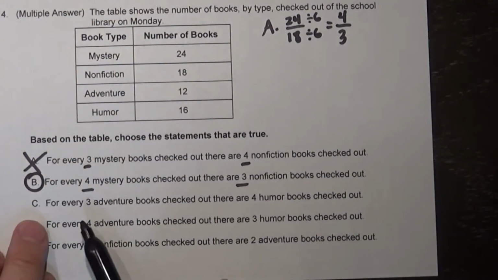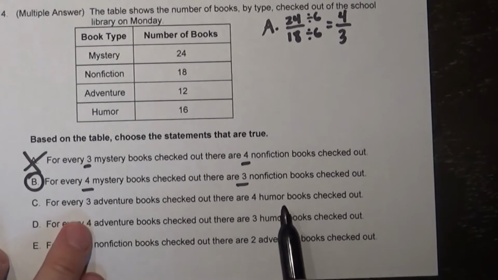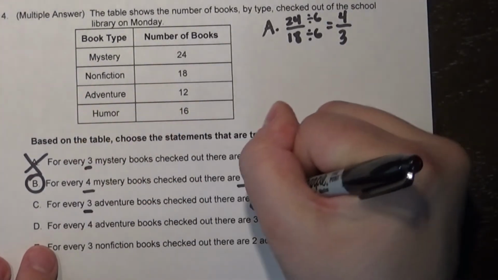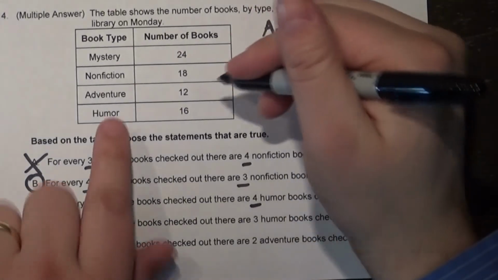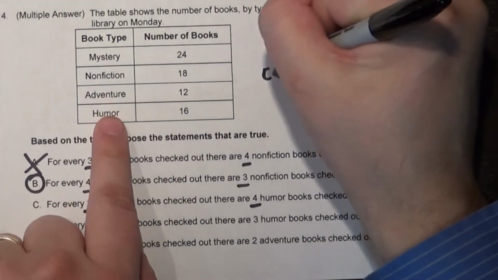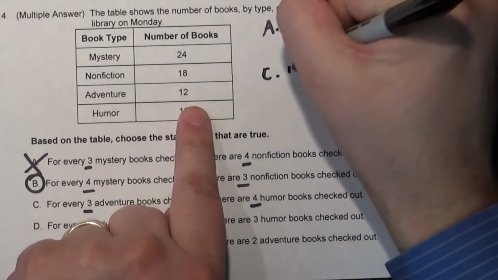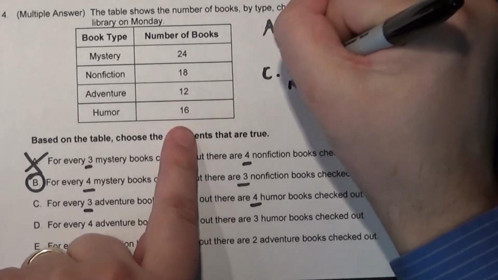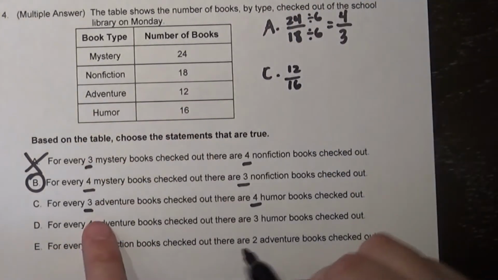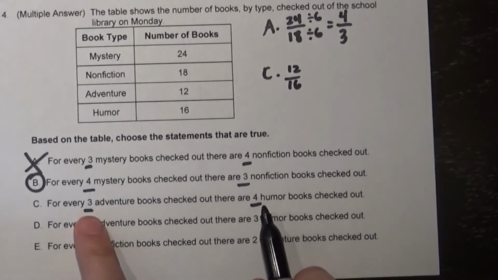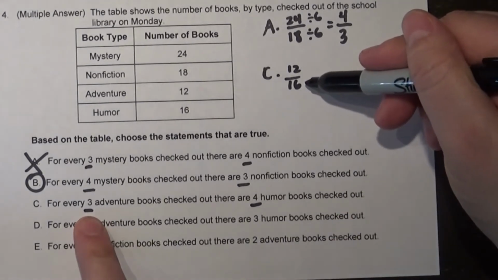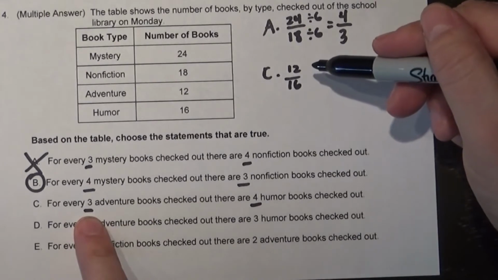Let me look at letter C. For every 3 adventure books checked out, there are 4 humor books. So I'm looking for a ratio between adventure and humor. This is my work for letter C, by the way. So I have 12 adventure to 16 humor. Again, order is pretty important here. Think about what we did earlier. We have a smaller number of adventure, larger number of humor, smaller, larger. I think we're in good shape so far for letter C.